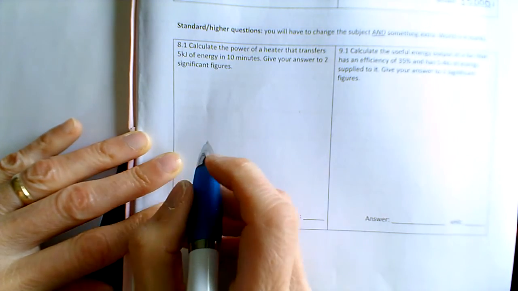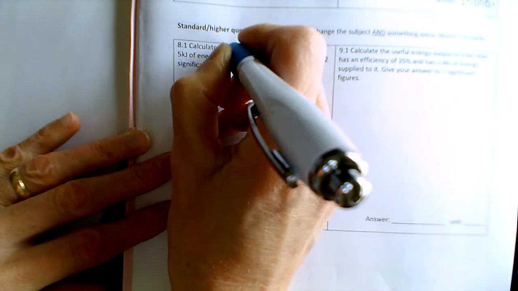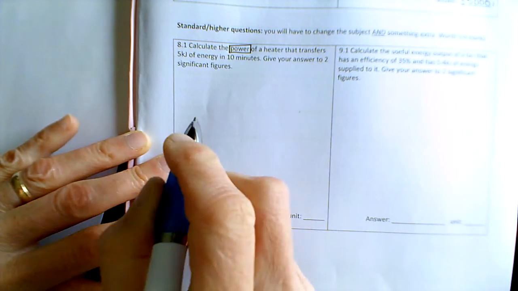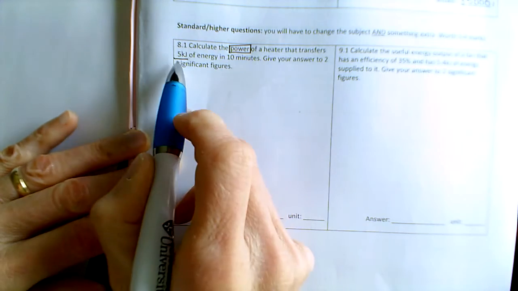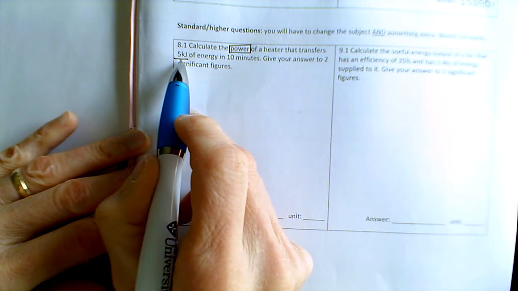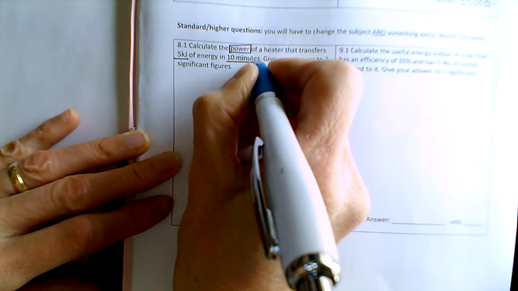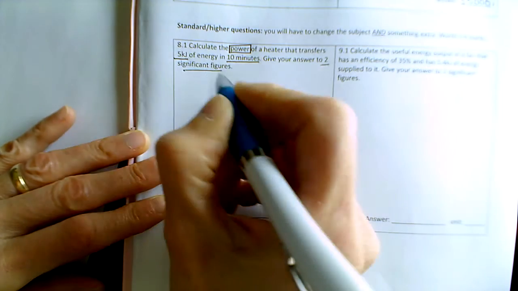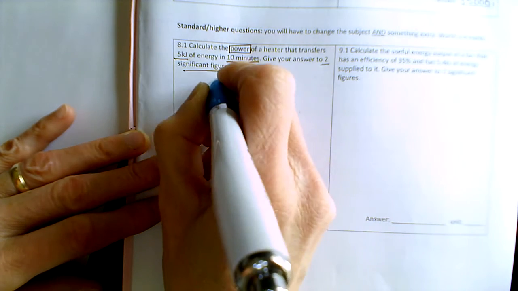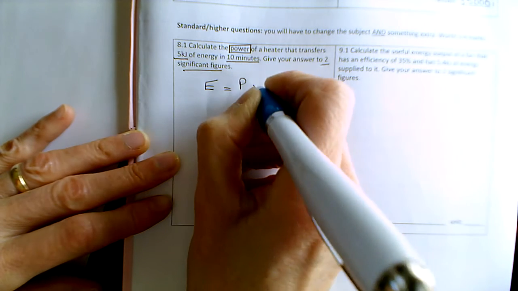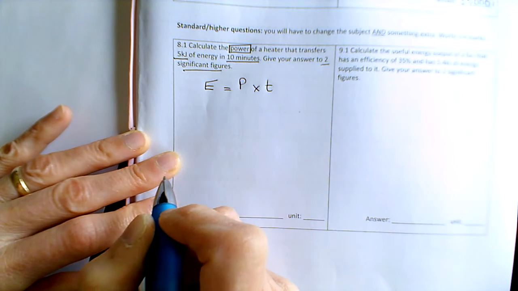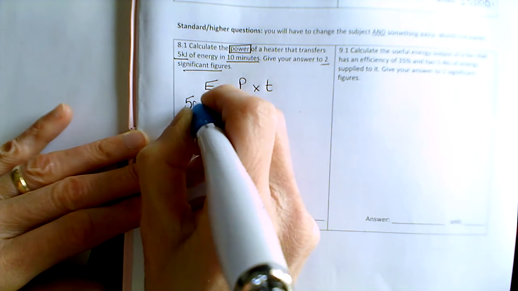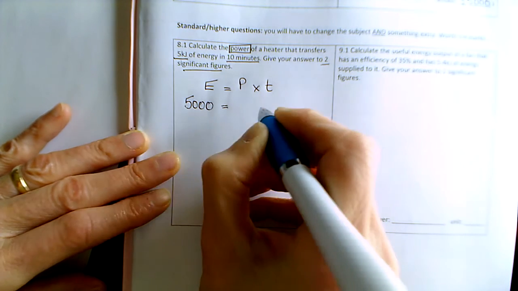So you write out the equation, so you've got to know that one off by heart. You're given the energy, 5 kilojoules, so you convert that into joules, equals the power that you're trying to find times the time. 10 minutes is 10 times 60. So to work out the power, you're going to do 5,000 divided by 10 times 60, which is 600, and that gives you an answer of 8.3 watts to 2 significant figures.